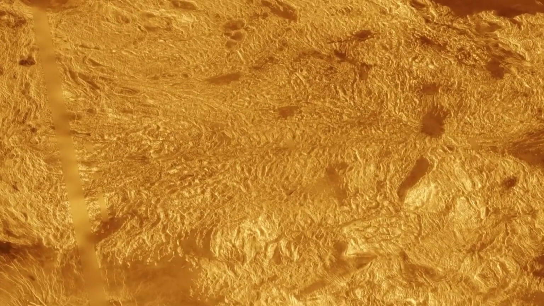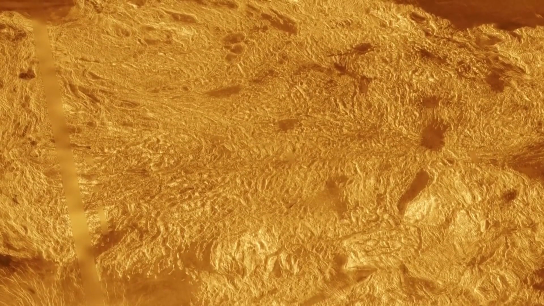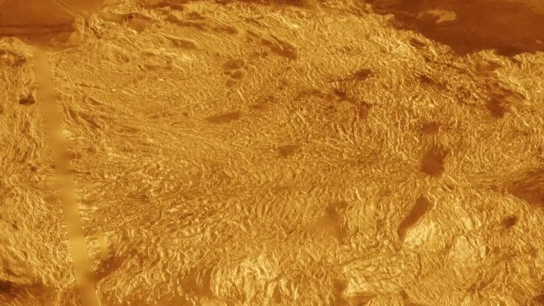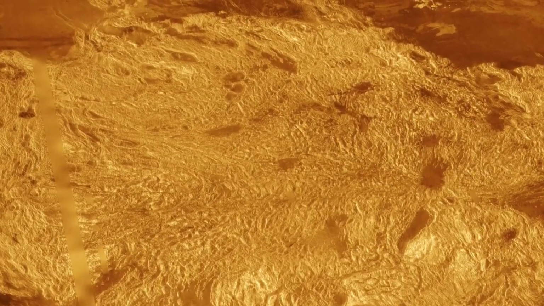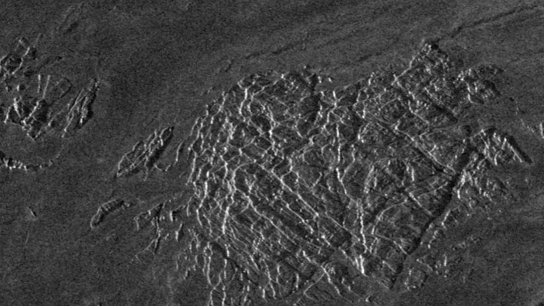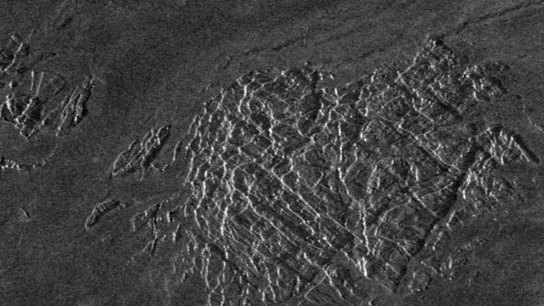One of the most striking examples is Alpha Regio, a vast highland area showing intense deformation. Yet even now, scientists are not entirely sure how tesserae form. They may be composed of volcanic material that has been heavily deformed, or they could represent fragments of an ancient continental crust, shaped by immense compressional or extensional forces. If so, they may hold vital clues to Venus's distant past, possibly even preserving evidence of what the planet's climate was like billions of years ago.